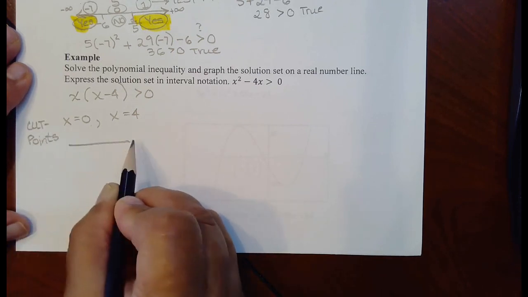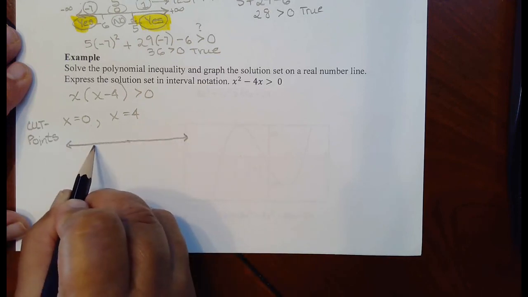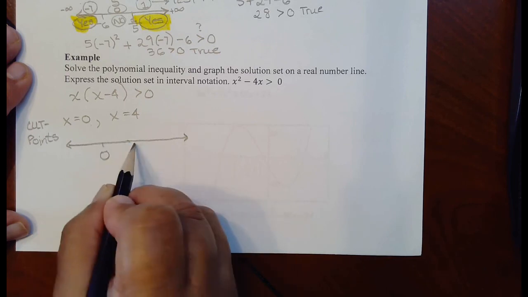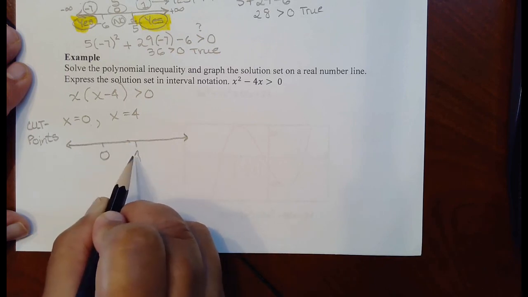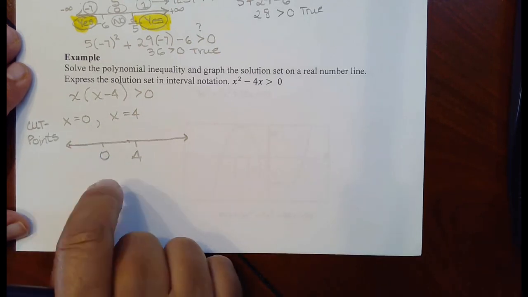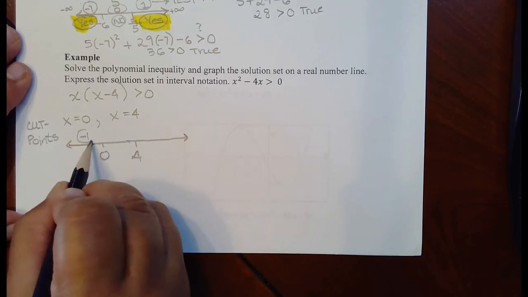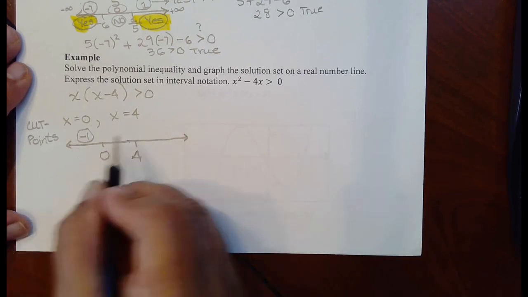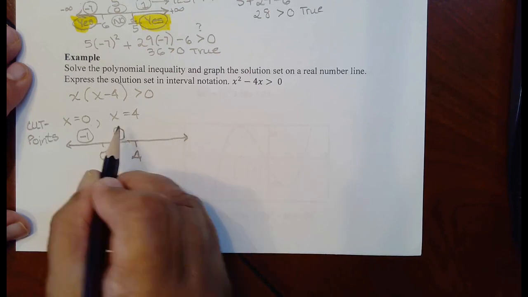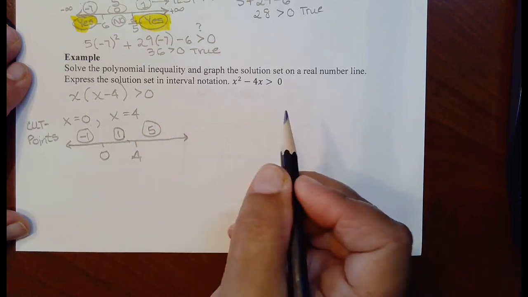We are going to cut up your number line into different intervals. So we're going to have a 0 on our number line. We're going to have a 4. Then those cut points separate your number line into 3 intervals. I'm going to choose -1 to test out this leftmost region. I'm going to use the number 1 to test the middle region, and I'm going to use the number 5 to test the rightmost region.